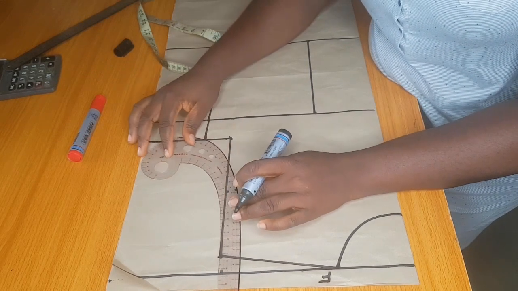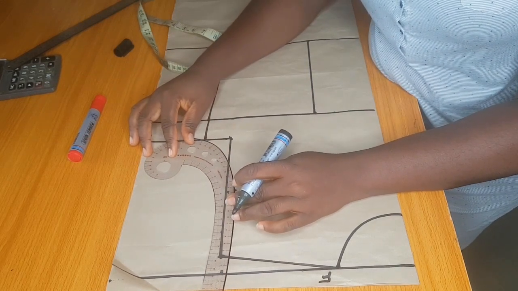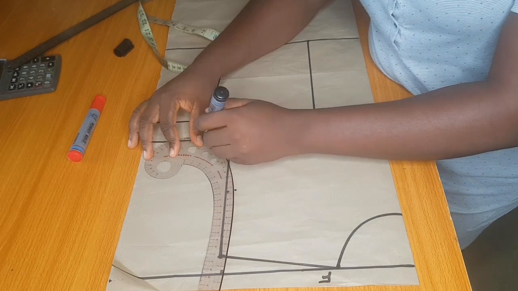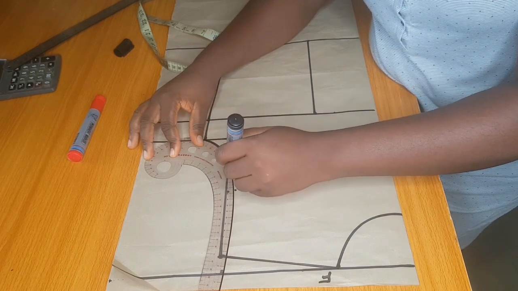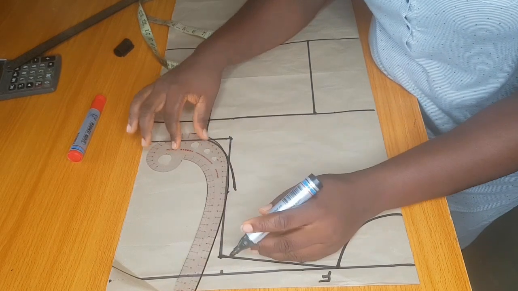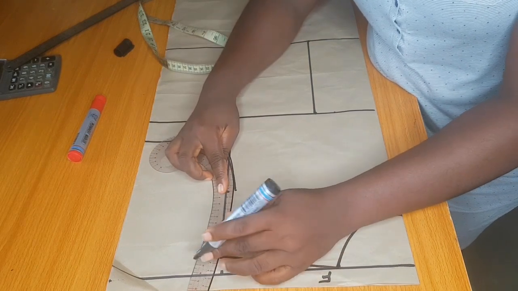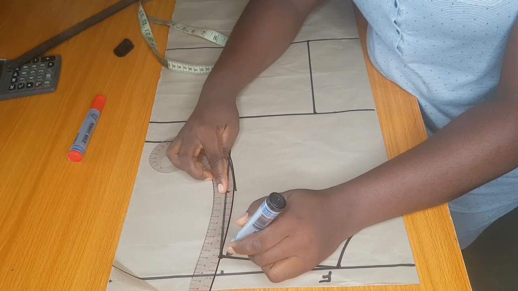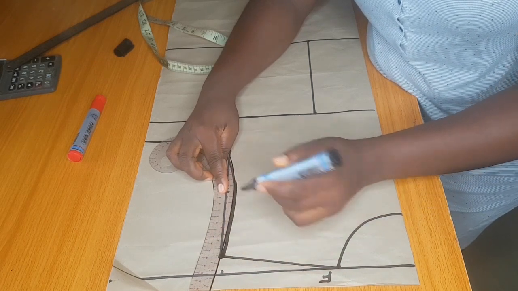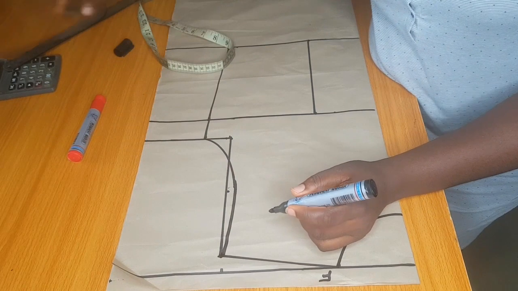Now after marking that, I'm going to use my armhole curve to connect these dotted lines. I'll connect from my bust point, or rather my chest line there, up to the shoulder line. Just observe the way I'm creating my lines.